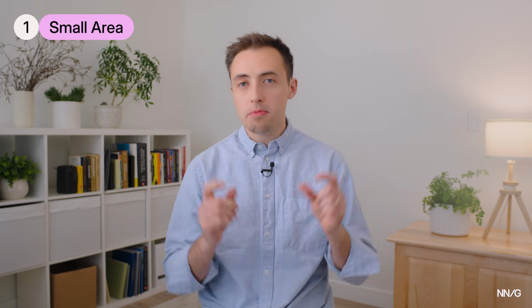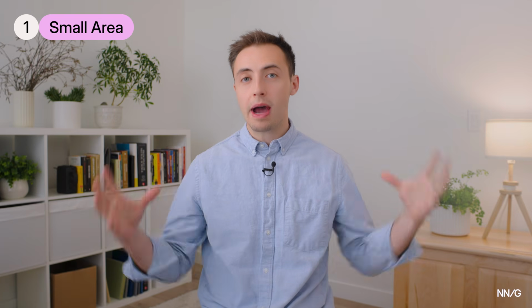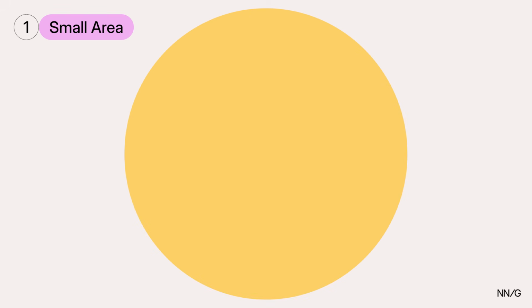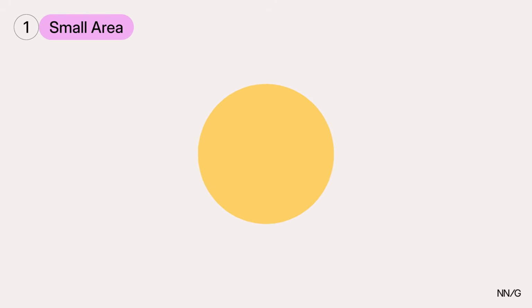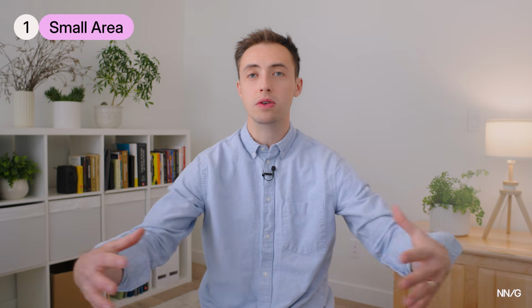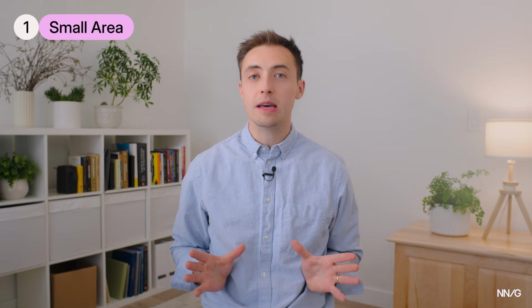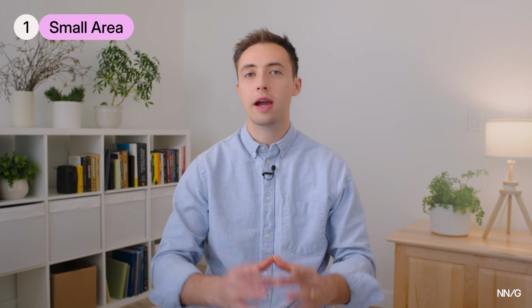Let's talk about 3 of the 10 factors that increase the stability of figure ground relationships. Number 1, small area. The smaller an object is compared to the background, the more likely it is to be seen as the figure. Our brains tend to perceive smaller elements as objects sitting on top of larger surfaces, so smaller things tend to pop out. This means that increasing the amount of white space around objects on the screen increases the likelihood that users will see them as objects to focus on and interact with.